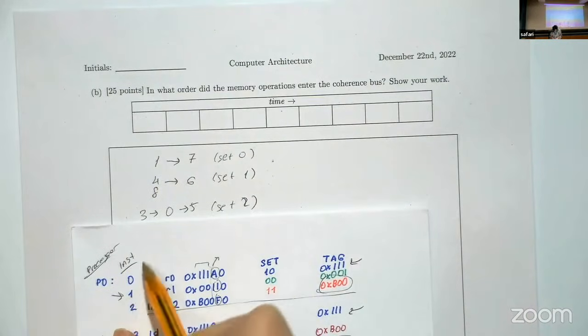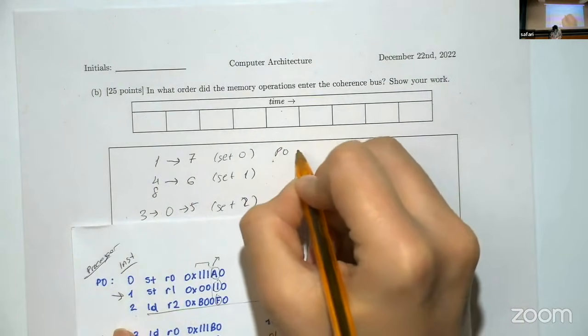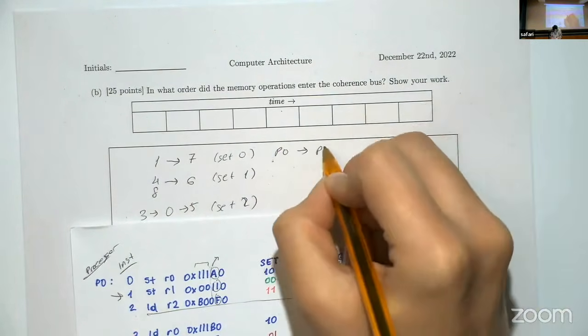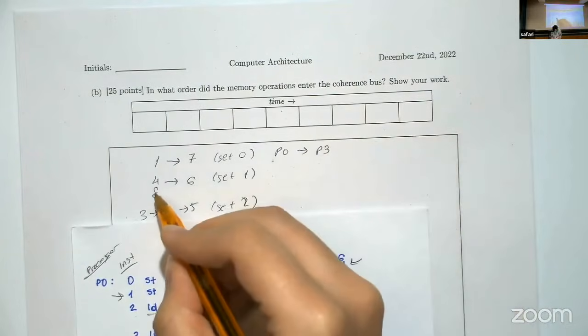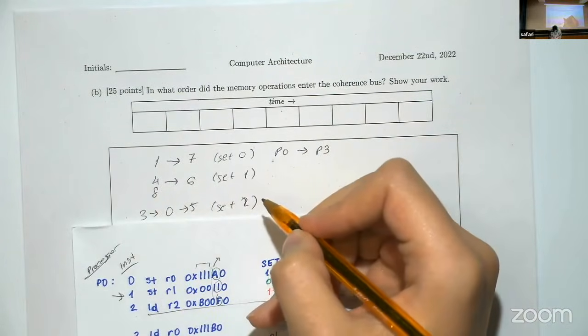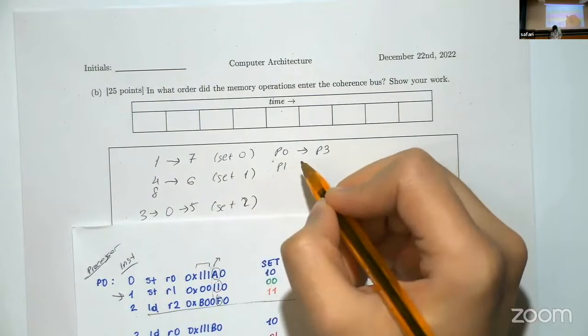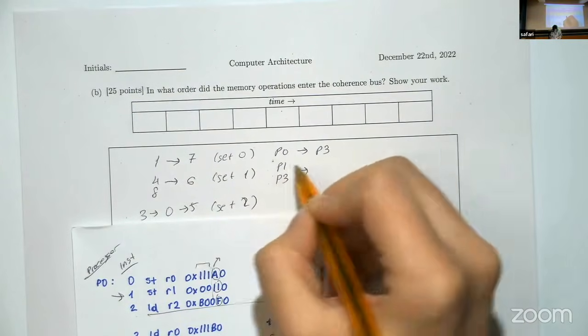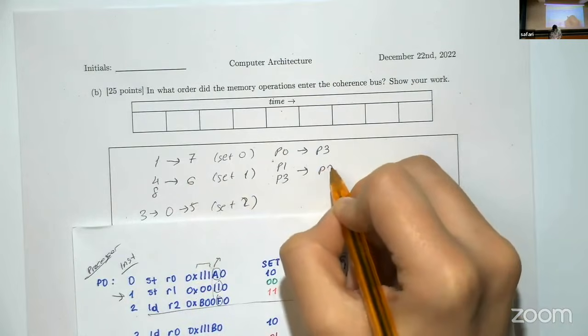So instruction 1 is from processor 0, and then 7 is from processor 3. And 4 and 8, so instruction 4 is from processor 1, and 8 is from processor 3. And then 6 is from processor 2.